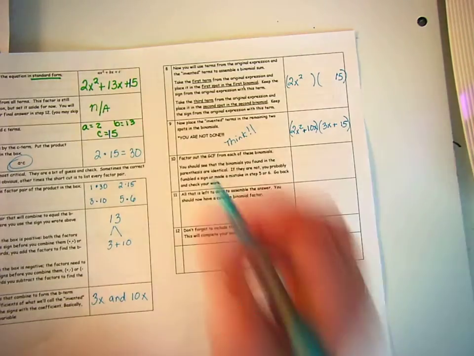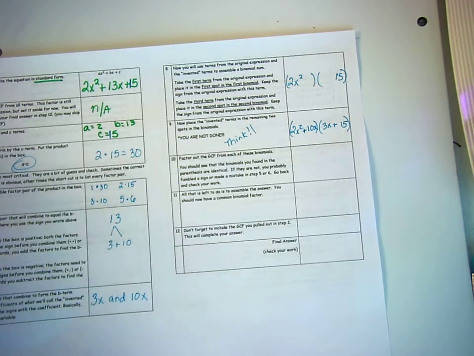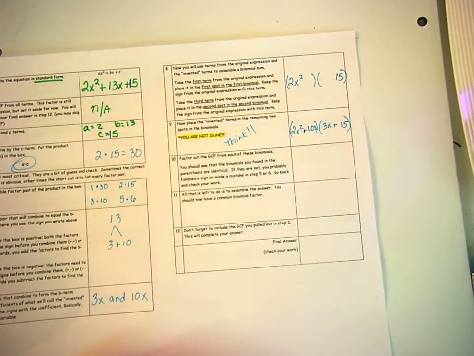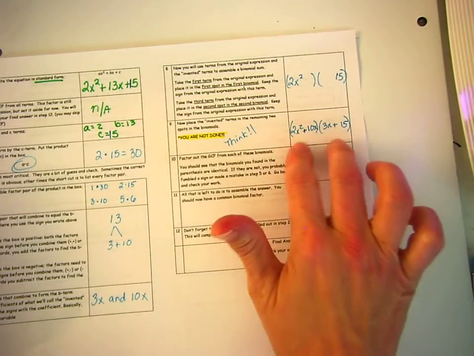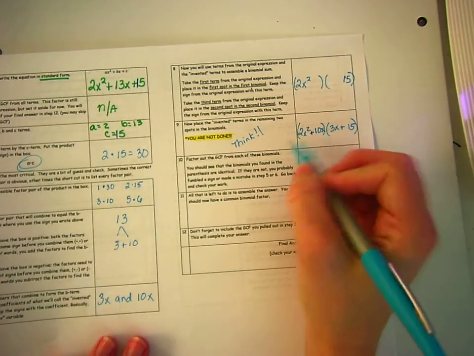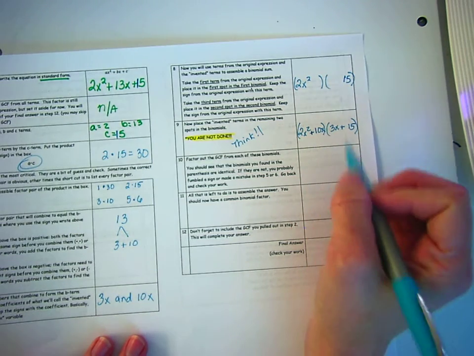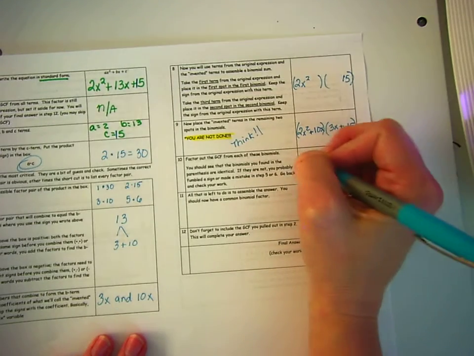Okay, now notice that it says here, and you might want to highlight it because a lot of students right here stop. Oh, I have two binomials, I'm done. Nope, you're not done. Because I see I have some more factoring I can do here. So, what can I pull out of this first binomial, 2x squared plus 10x? 2x. Okay, so I'm going to pull out that 2x.